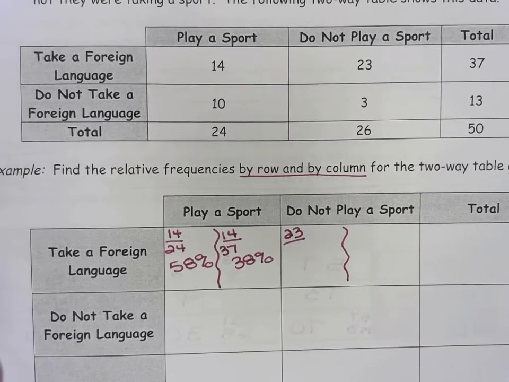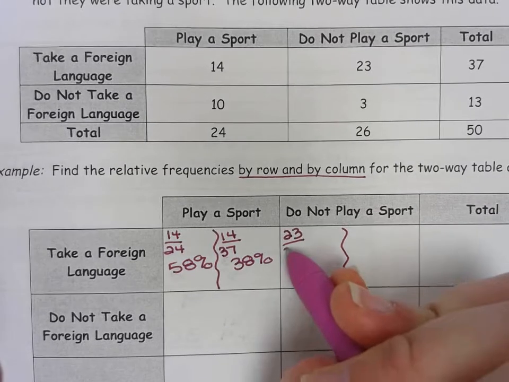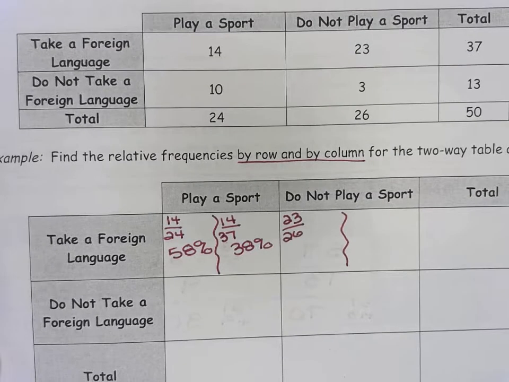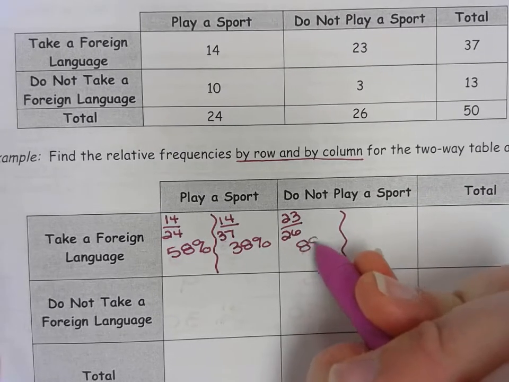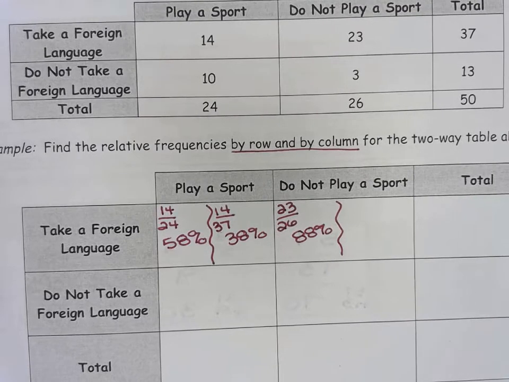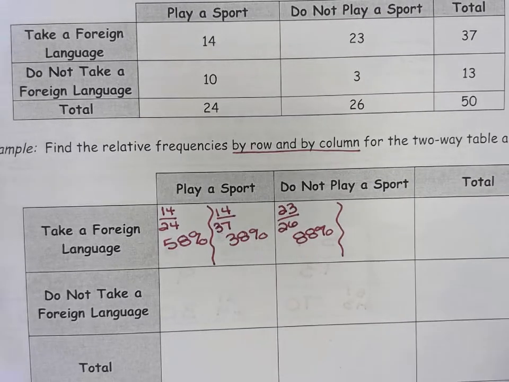How many total kids did not play a sport? 26. So we compare it to that total first. 23 divided by 26, 88%. That's my column part. Now I have to do the total with the row.